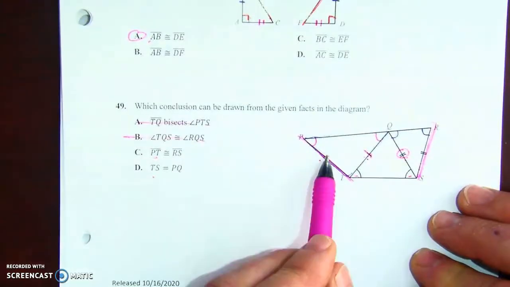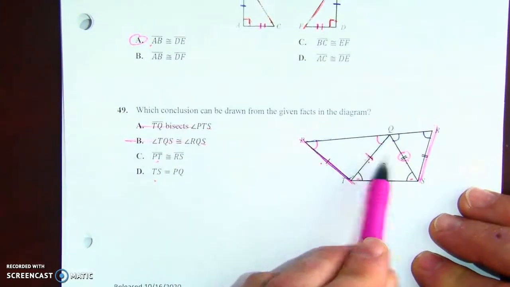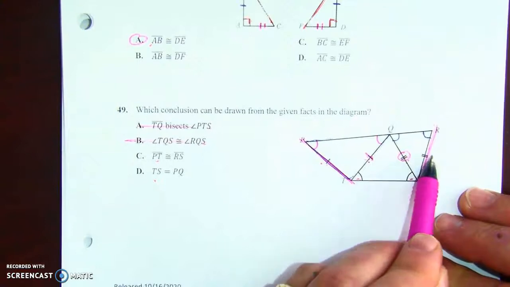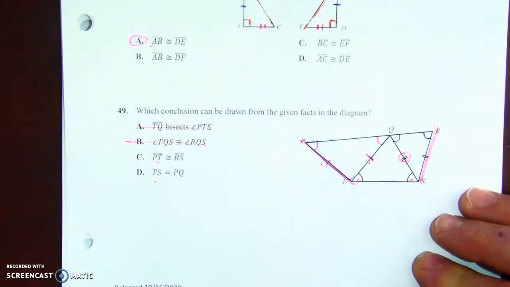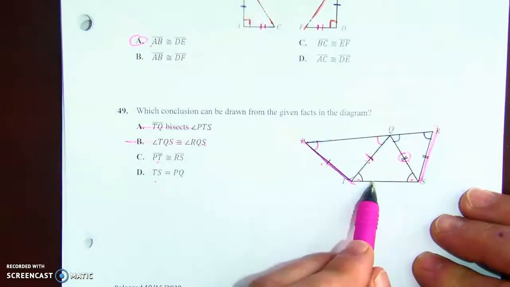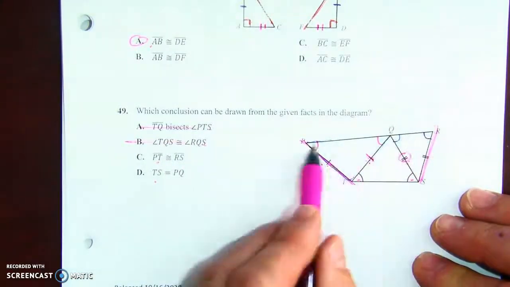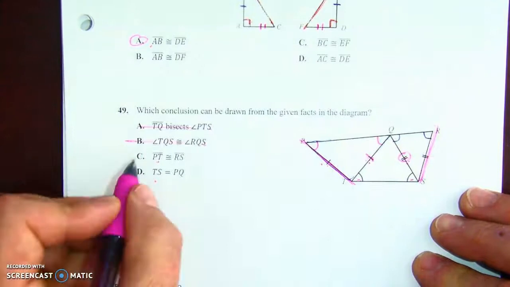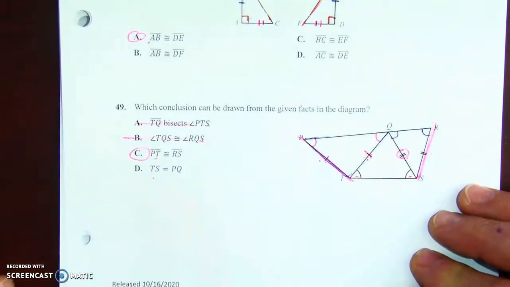And what did we just say? Because this one is equal to this one, and this one is equal to this one, and this one is equal to that one, that means the first and the last are equal, because it says TS, which is down here, and PQ, which is over here, doesn't match. So guess what our answer is going to be? It's going to be C.